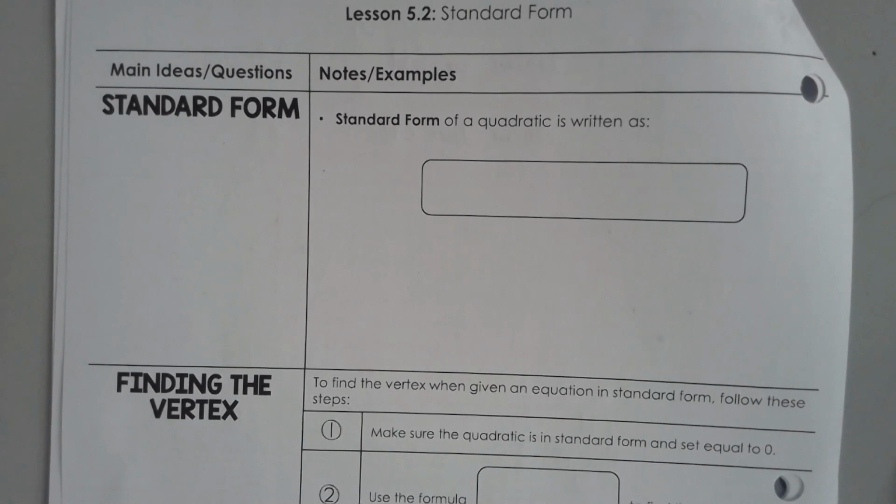We're going to start looking at the equations. And from an equation, you could graph it in your calculator.